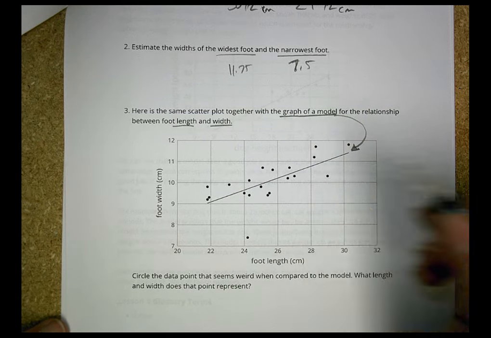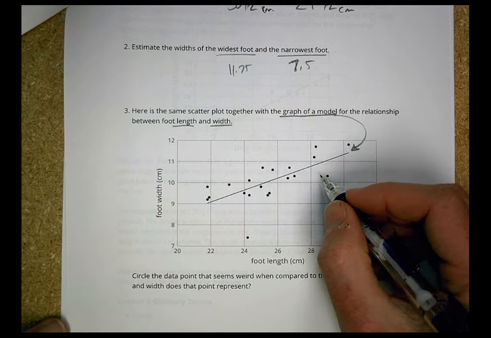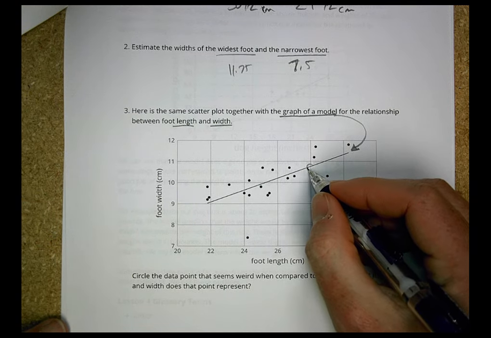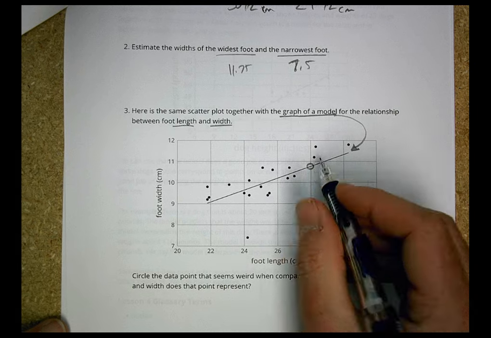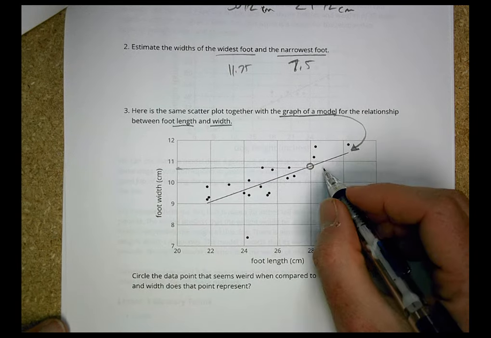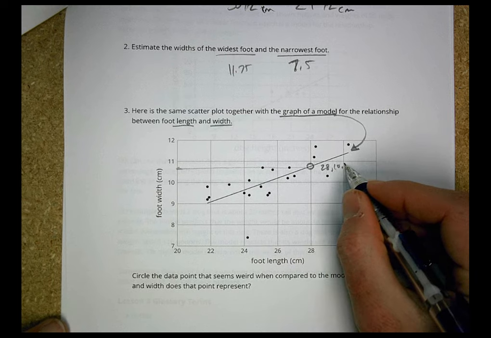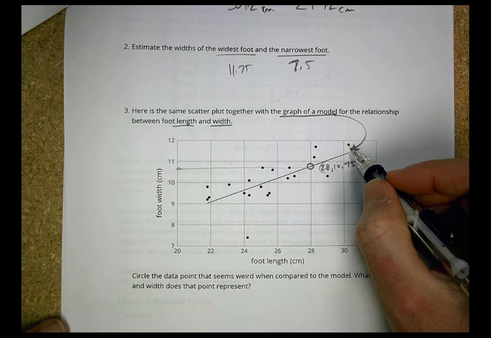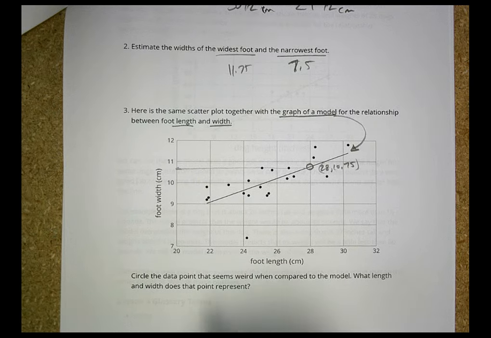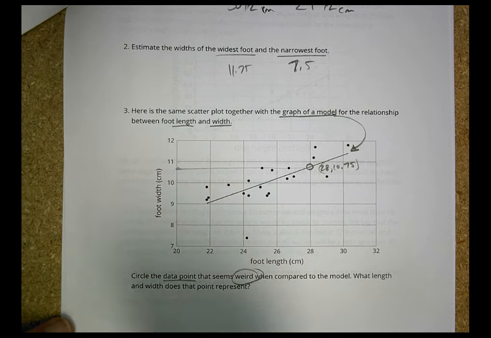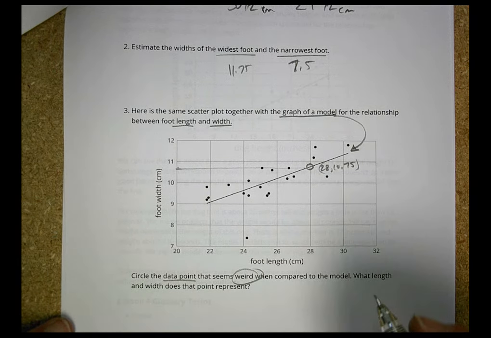So if I picked a point, and let's say I picked a foot length of 28. If I had a foot length of 28, I would predict that it had a width somewhere about 10.75. Right? Again, I'm just making up a number here, just estimating, showing how this graph of a model helps you make some predictions. Then it says, circle the data point that seems weird when compared to the model, meaning which one doesn't quite fit, which one just seems out there.